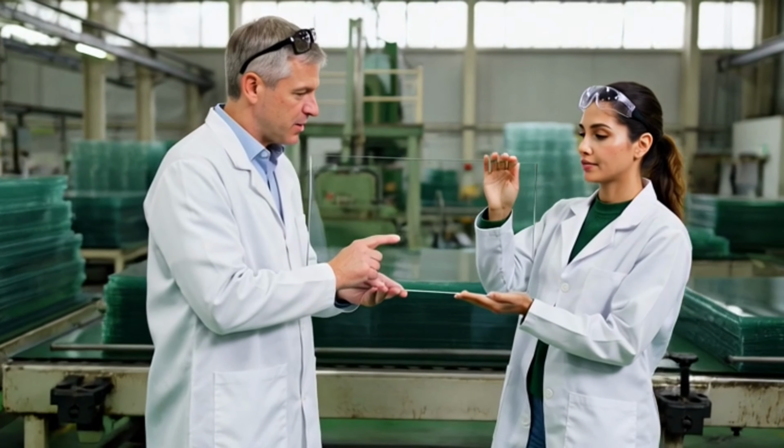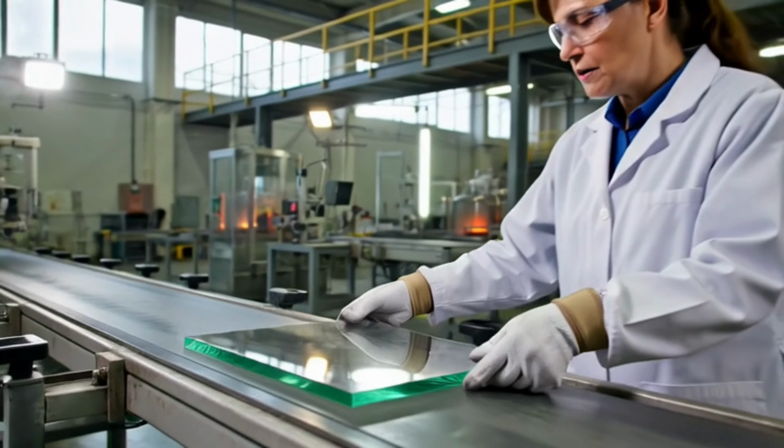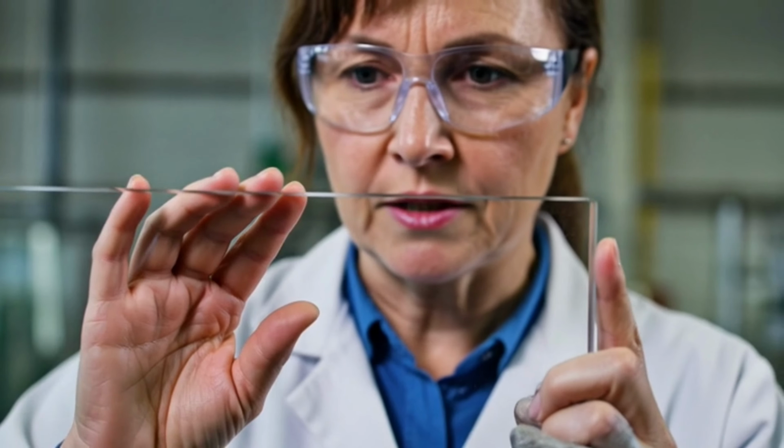Quality control experts carefully inspect the finished glass. They ensure each piece meets safety and performance standards.